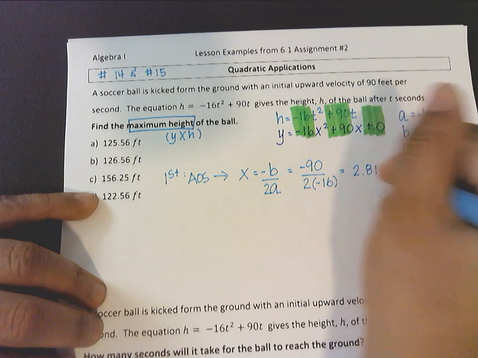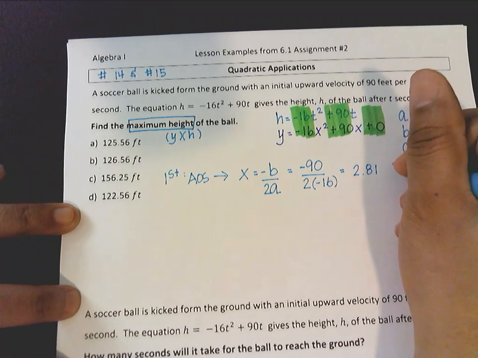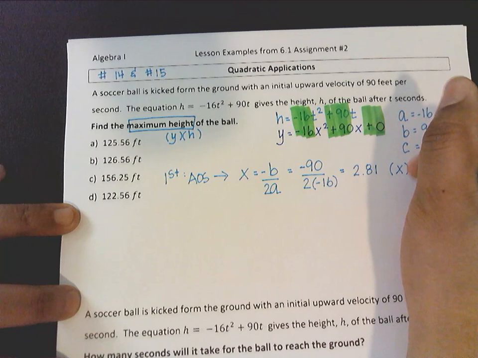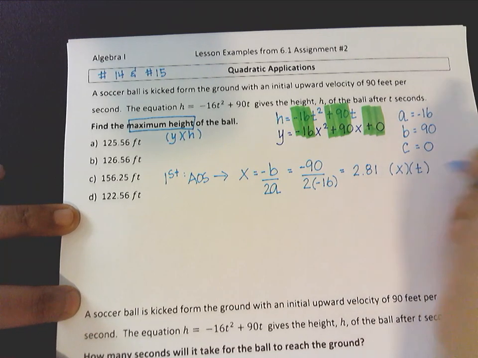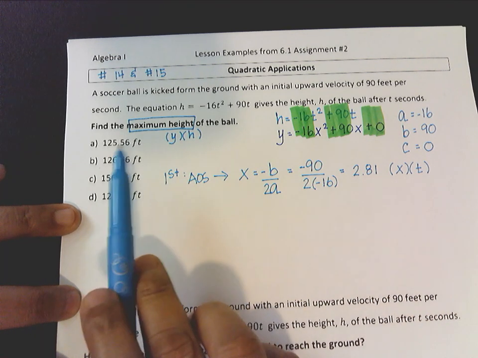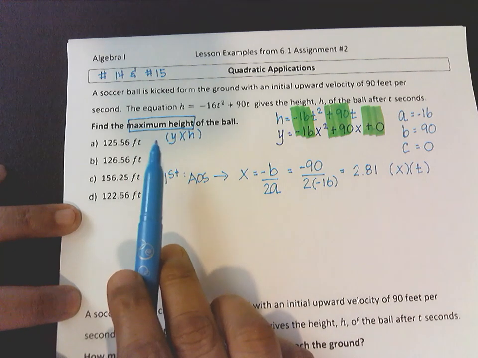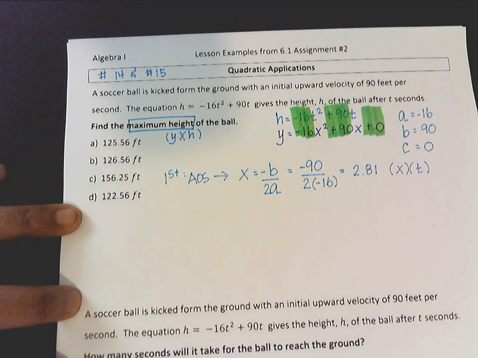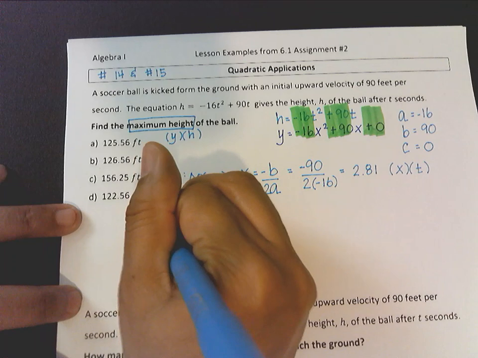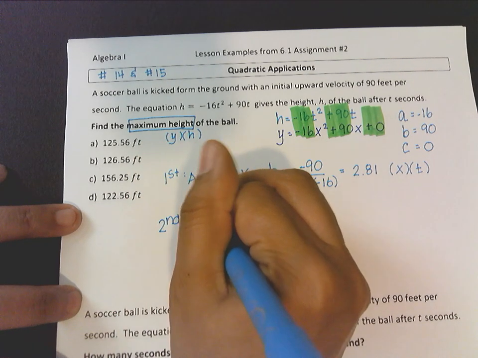Enter that into your calculator and you should get an answer of 2.81. And this is your X value, your T value, which means that's the time it took to reach maximum height. But that's not what the question is asking. The question is asking what is the maximum height? So I've got to do another step. The second step is I have to find the vertex.